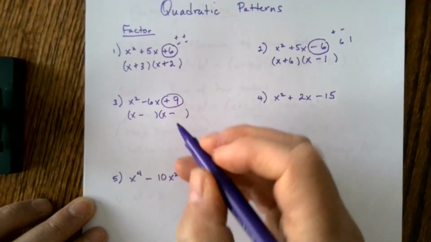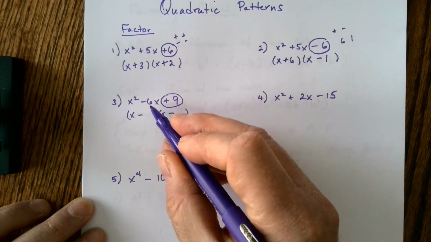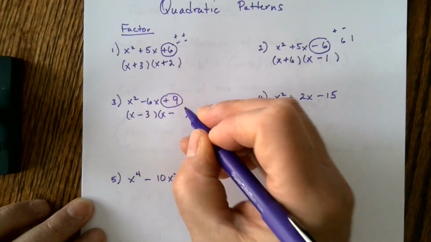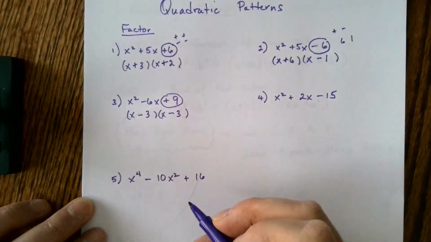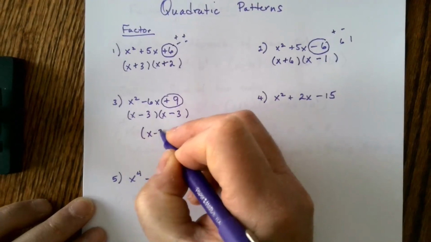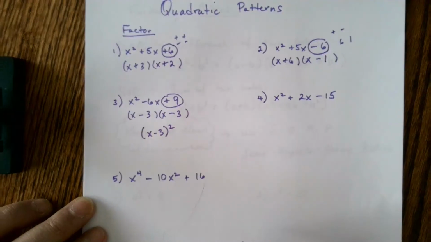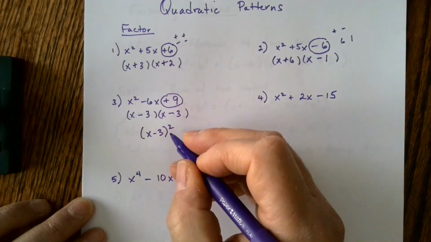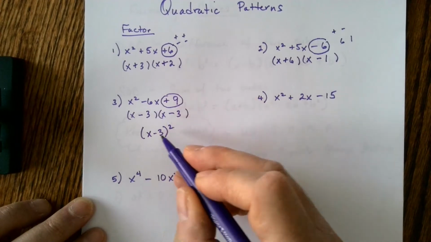And now I need two numbers that multiply together and give me 9, but add together and give me 6. And that means that they're both going to end up being 3. Now when I look at these factors, I notice that they're the same. So I can rewrite this as x minus 3 squared. Very important that we notice how we can rewrite x minus 3 times x minus 3 as x minus 3 squared.